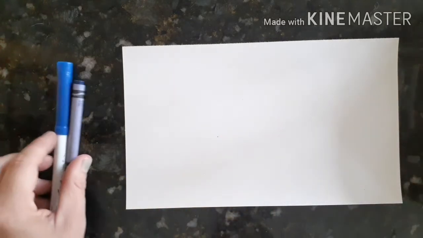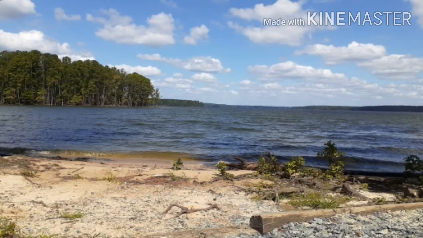To begin your landscape or seascape, you're going to need a piece of paper, a pencil. I'm going to use crayons and markers, but you are more than welcome to use watercolors or any other media that you would like. I'm going to make a drawing of this photo of Jordan Lake, and I'm going to first look for the line that separates the background from the middle ground.